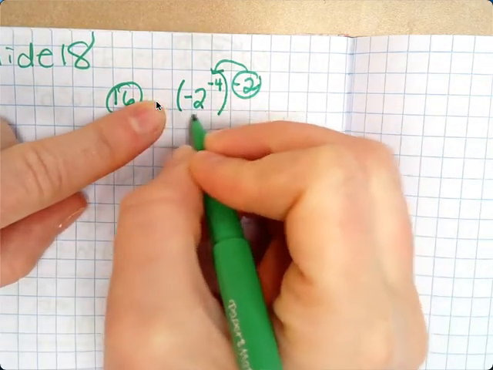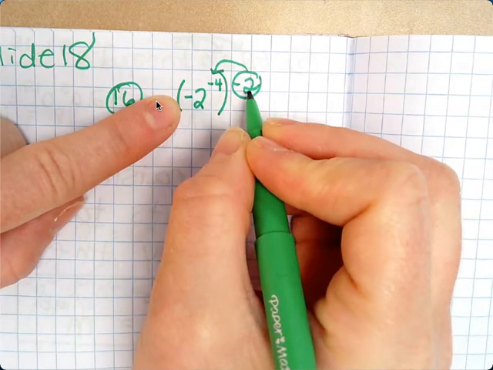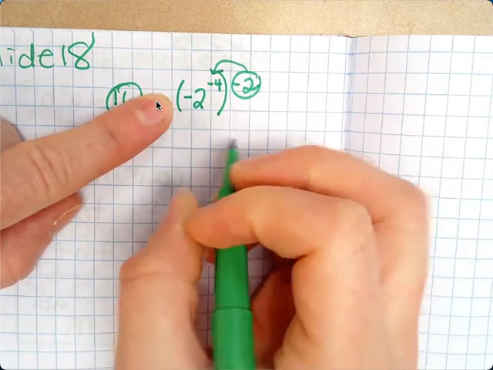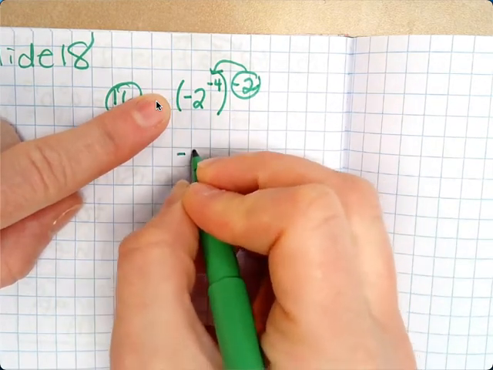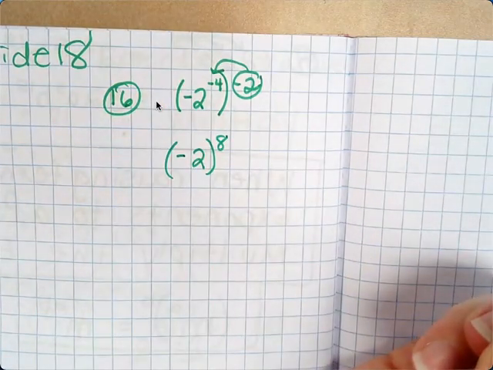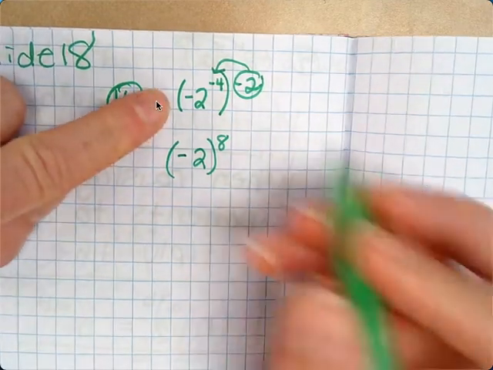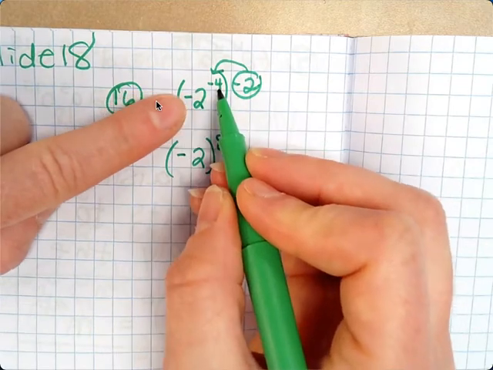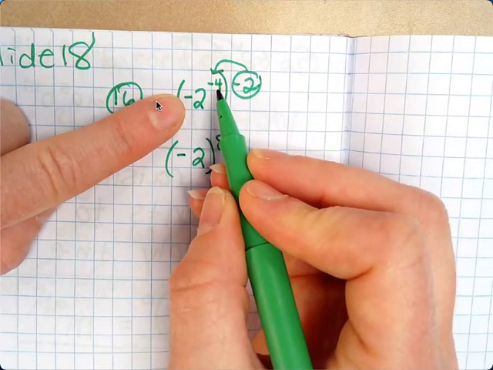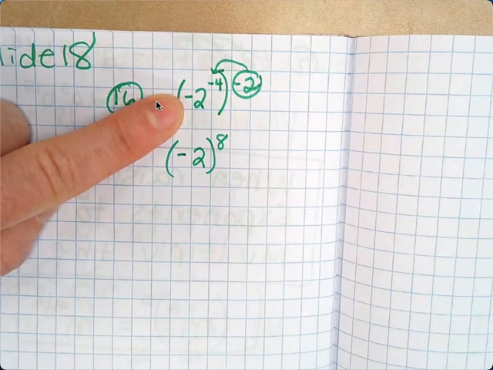But this whole thing is to the -2. So we would have -2 to the 8th power, right? Because this is to the -4, but then this is to the -2.